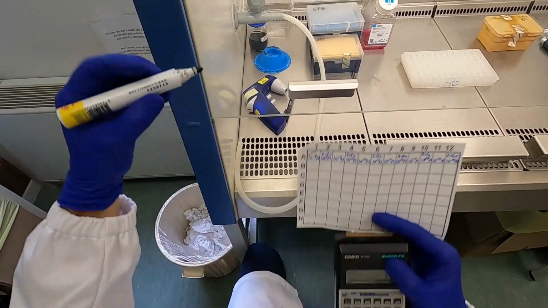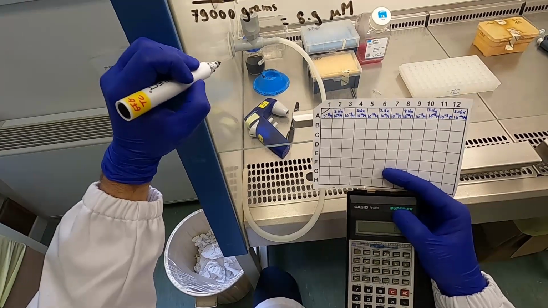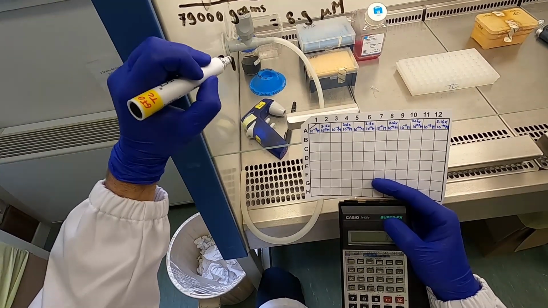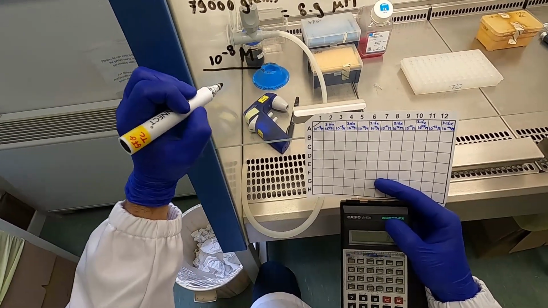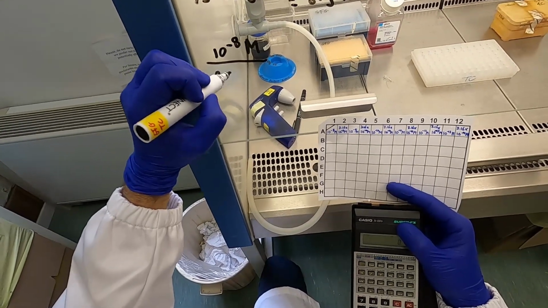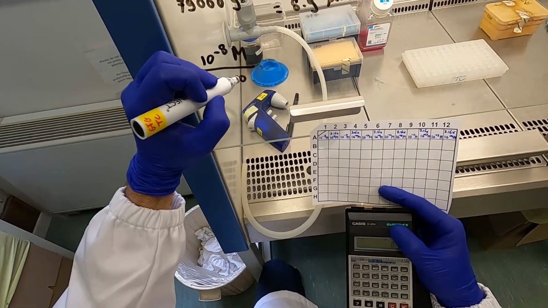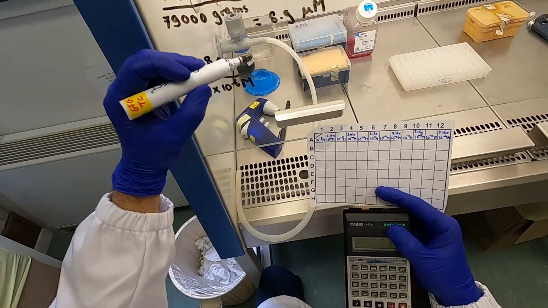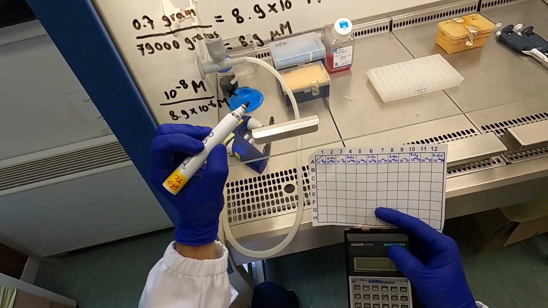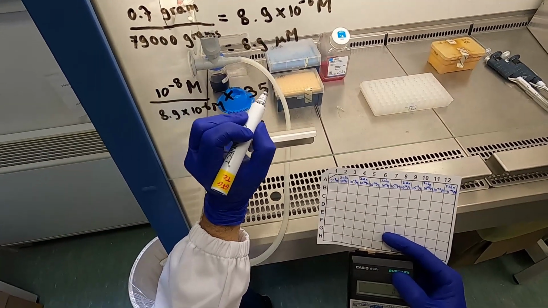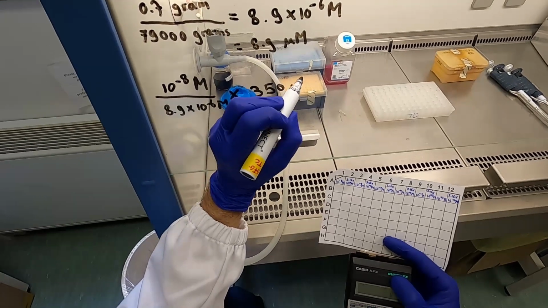So let's see how we're going to dilute. Again, this is repeating what we already discussed with the slides. We have 10 to the minus 8 molar, what we need. And so we divide by the current concentration, which is 8.9 times 10 to the minus 6, which is actually a much higher concentration.